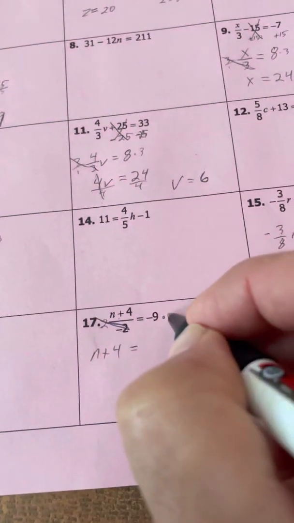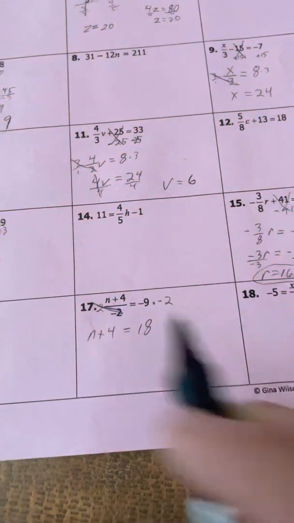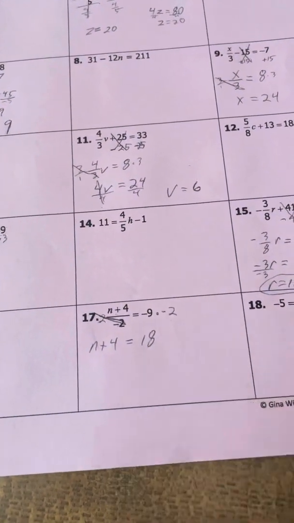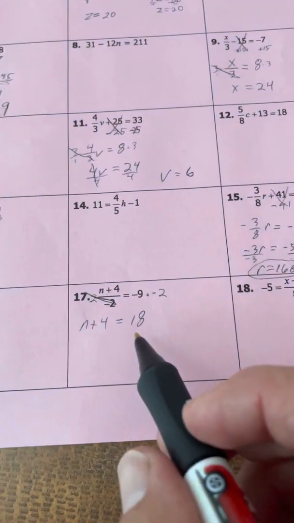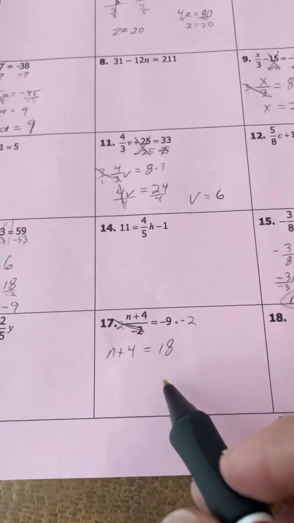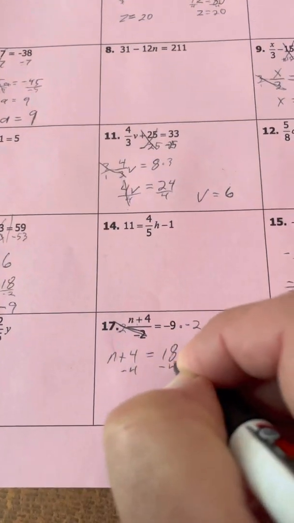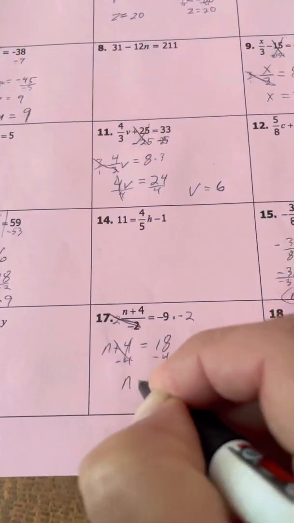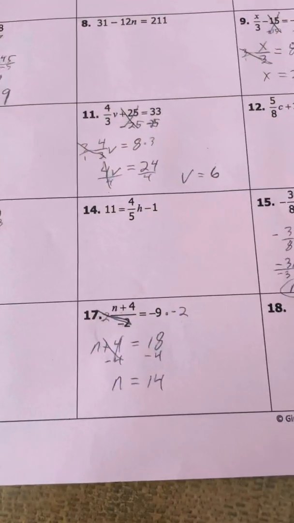And I multiply by the denominator, which is negative 2. So I'm going to get 18 here, because negative 9 times negative 2 is 18. All right. Now I'm going to have 18 minus that 4, because I'm going to get rid of that 4 by doing that. 18 minus 4 gives me 14. My final answer is 14.